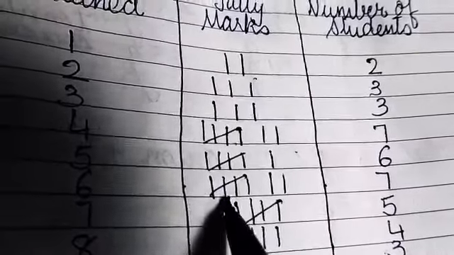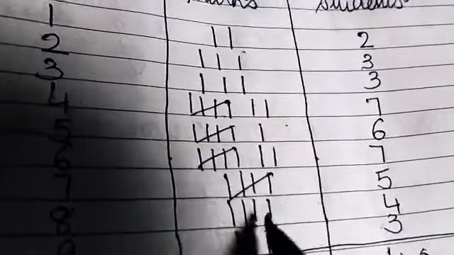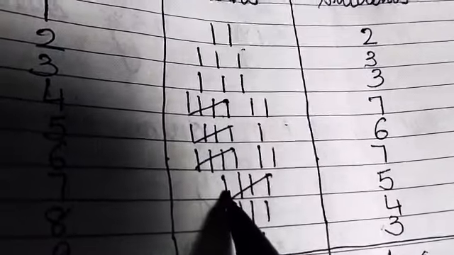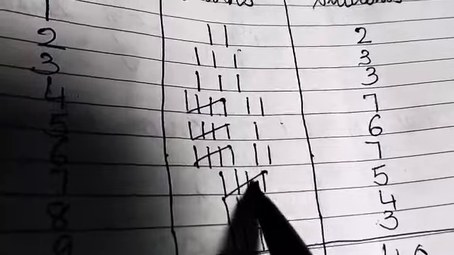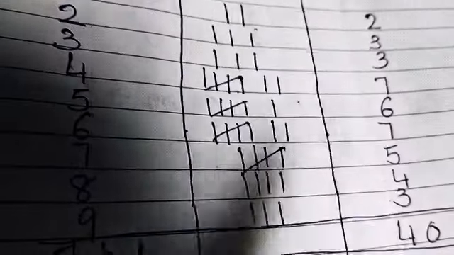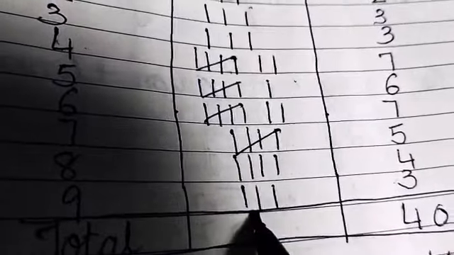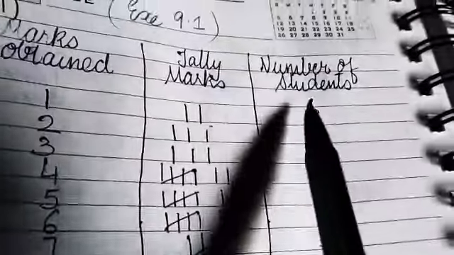6 marks: 1, 2, 3, 4, 5, 6 and 7. 7 students got 6 marks. Now 7 marks, there are 5 students: 1, 2, 3, 4, 5. So write 5. 8 marks to how many students? 4 students. And 9 marks are to 3 students. So write 3. Now if you do the total, it becomes 40.